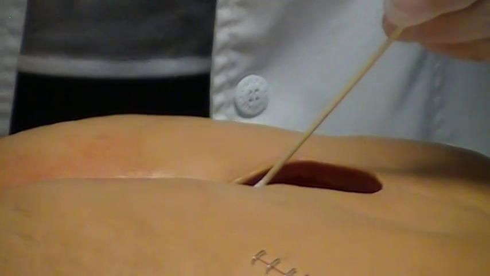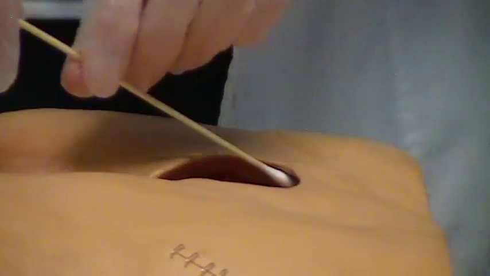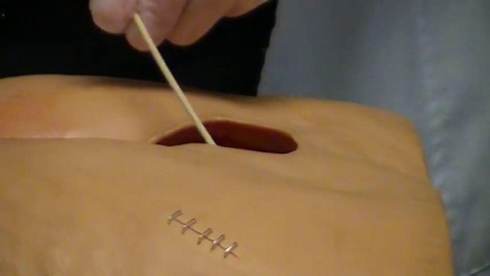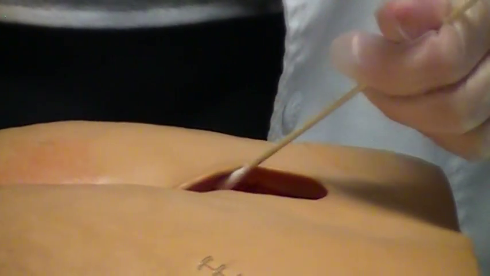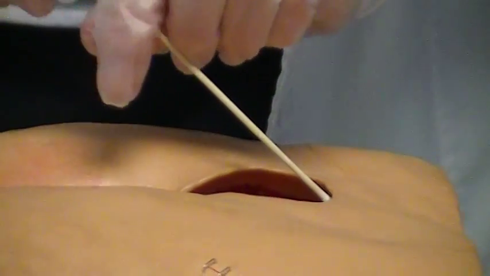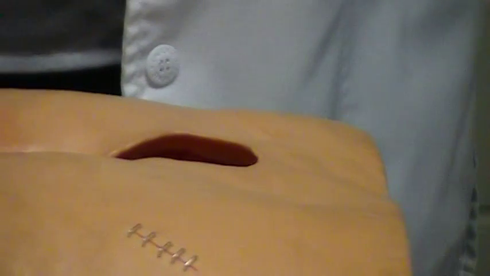You can't go inside the wound with your Q-tip. So I'm taking this cotton tipped applicator, and if you can see on the video, I'm going completely around the outer edge of the wound underneath. So this actually has undermining around the entire circumference of the wound.